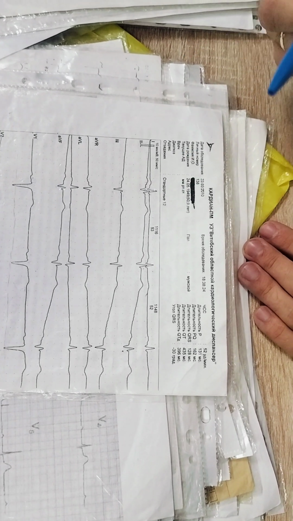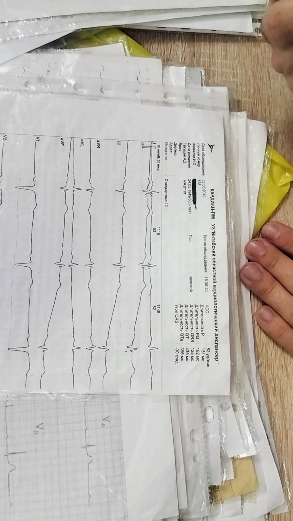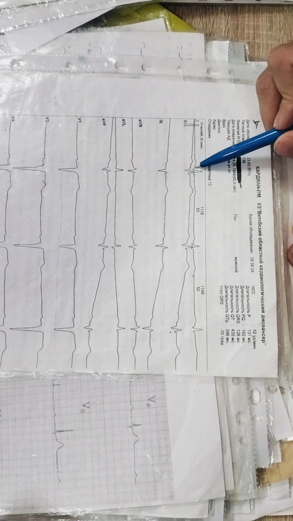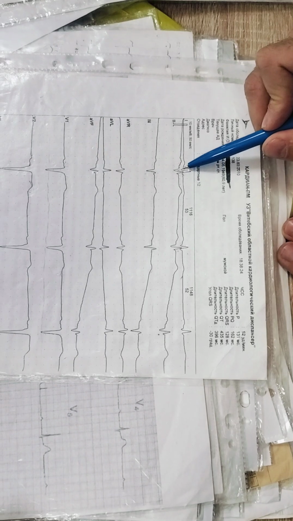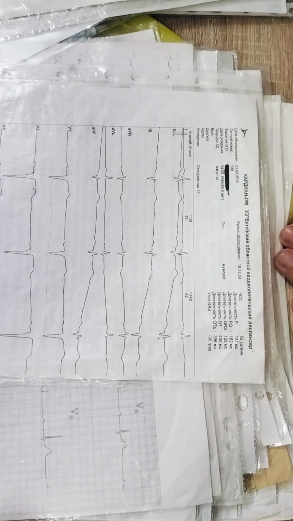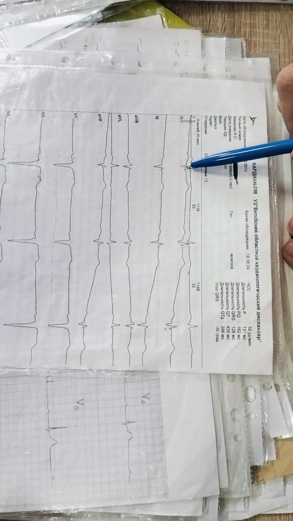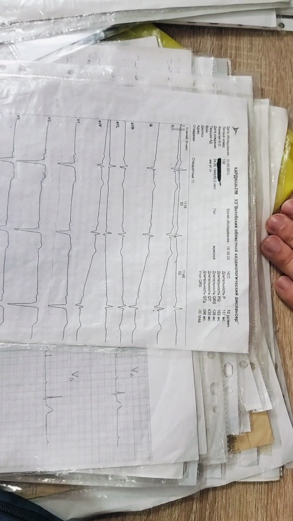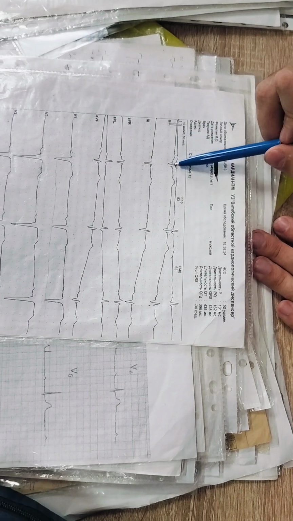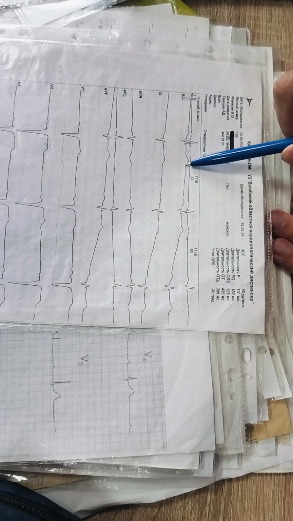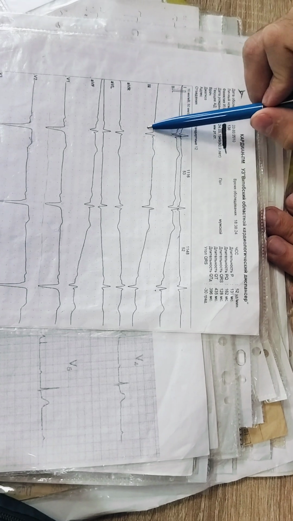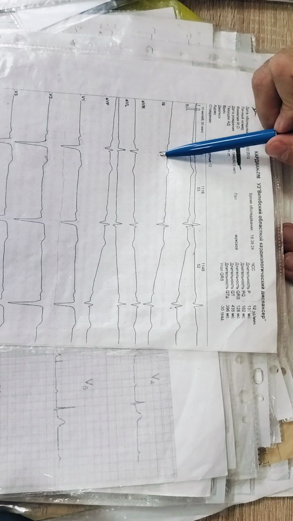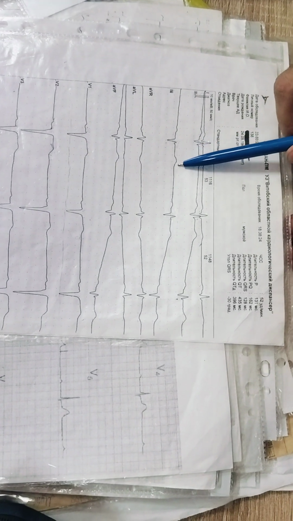Next, assessment of waves, segments, and intervals. There is a Q wave. It's not pathological yet because it's less than a fourth part of the R wave. Second lead, there is a Q wave. It's like an R wave in size, so it is pathological. ST segment is normal, T is normal. Third lead, Q wave, R wave, S wave, so it is a pathological Q wave. ST segment and T waves are normal.